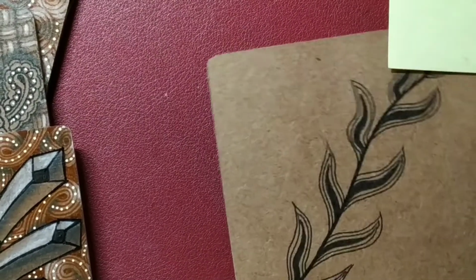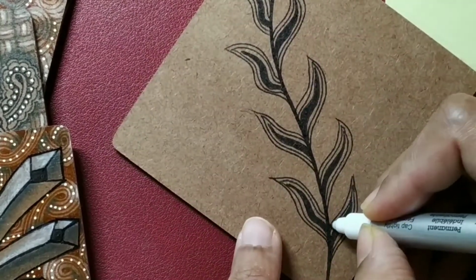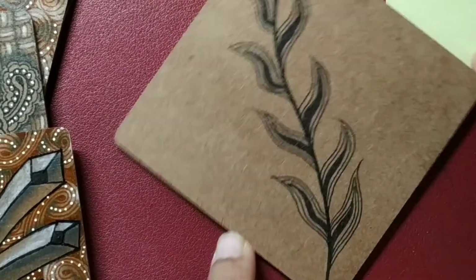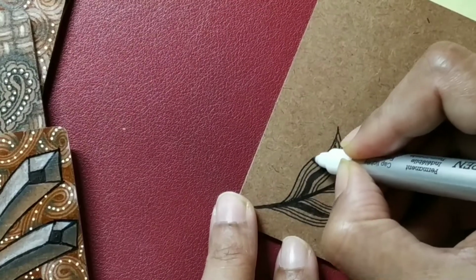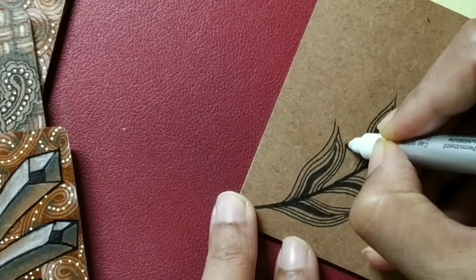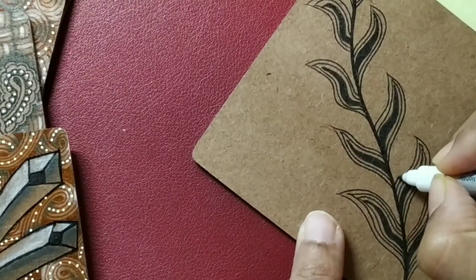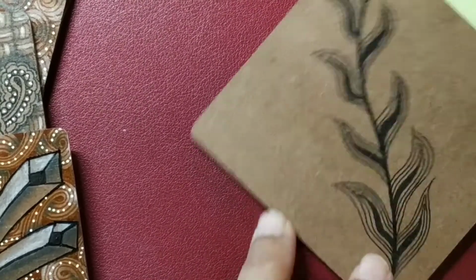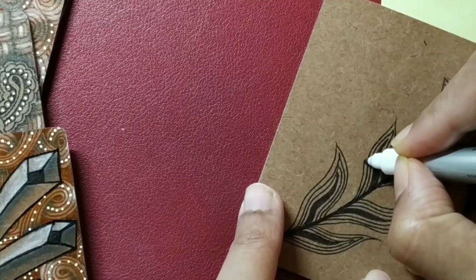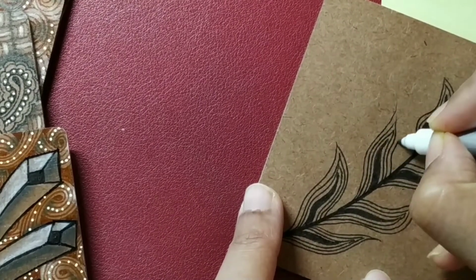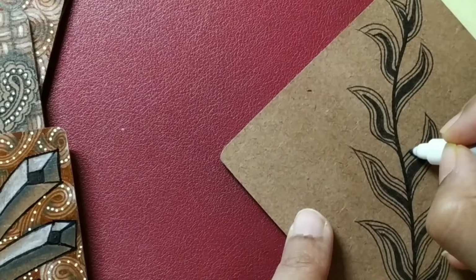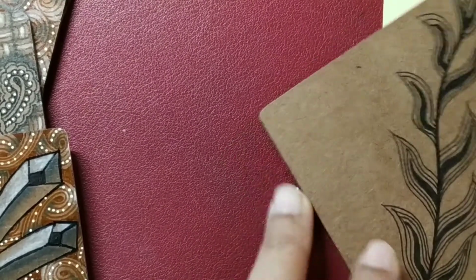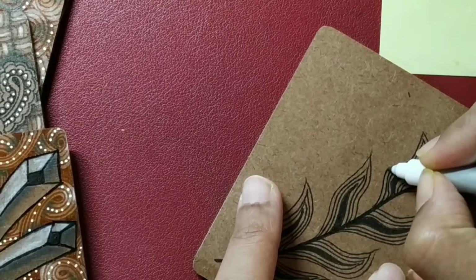Yeah, so moving on to the third one. Again the same exercise. Again, doing the same exercise for all.